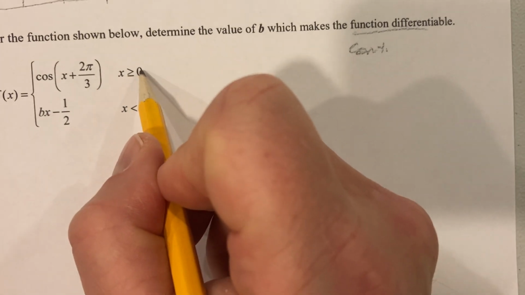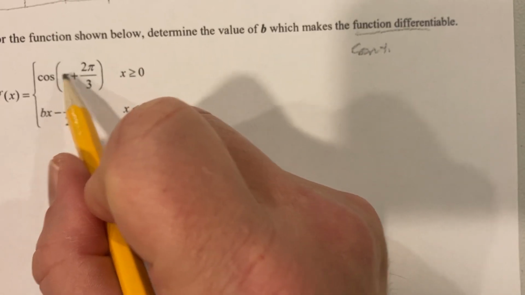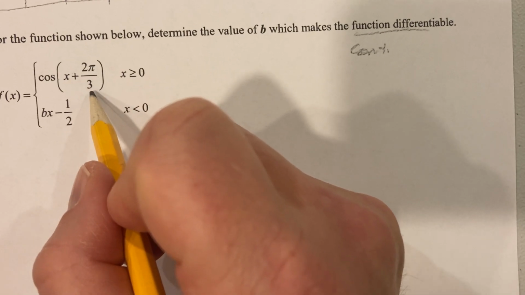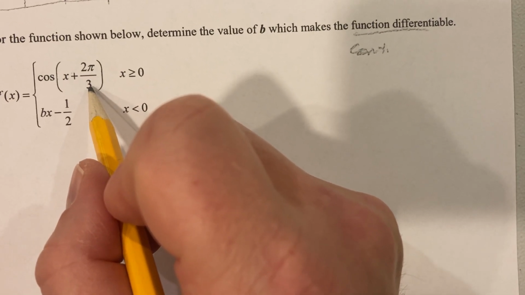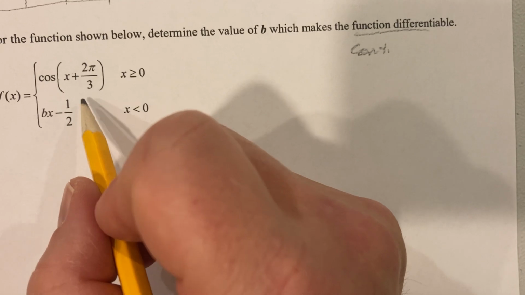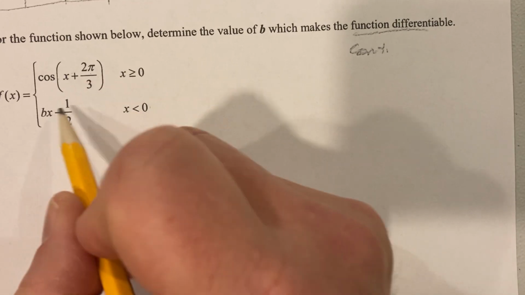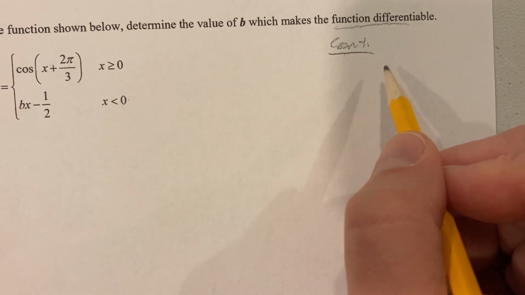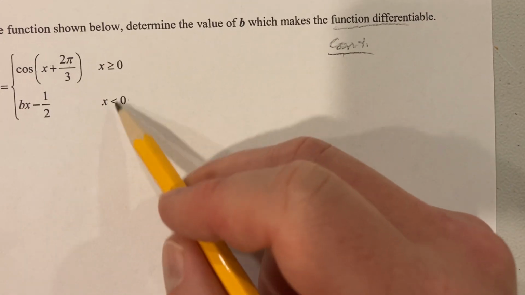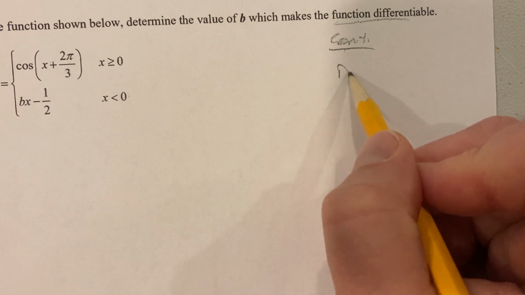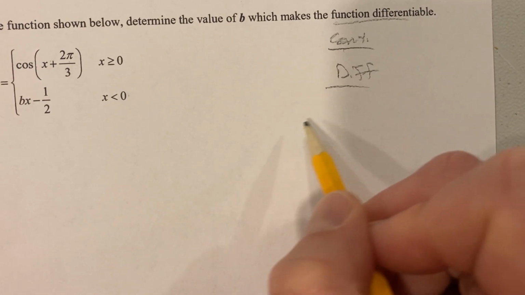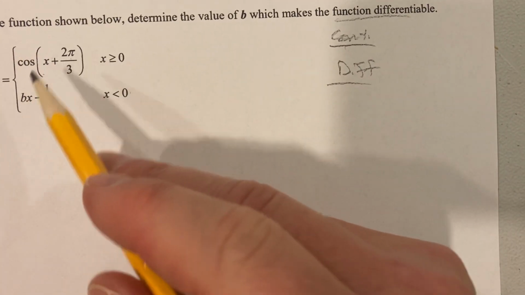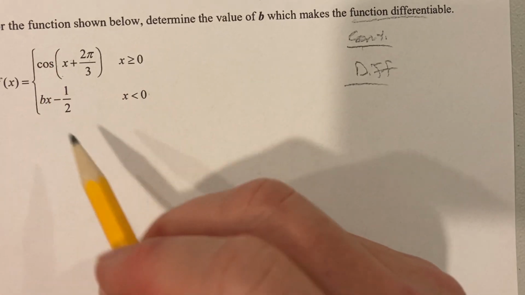So if I were to put 0 into the top, I get the cosine of 2 pi over 3. That's the cosine of 120 degrees, and that would be a negative 1/2. If I put 0 into here, I get a negative 1/2. So sure enough, this is continuous. We have an agreement at the transition point, right? Now, in order to be differentiable, we have to have agreement when we take the derivative of the top and the derivative of the bottom. So let's go ahead and do that.